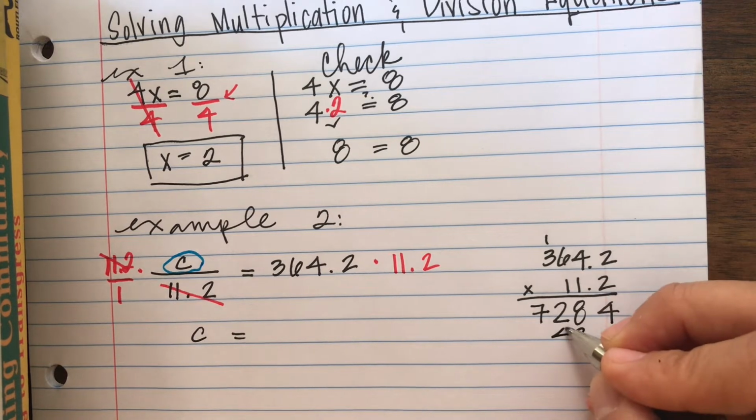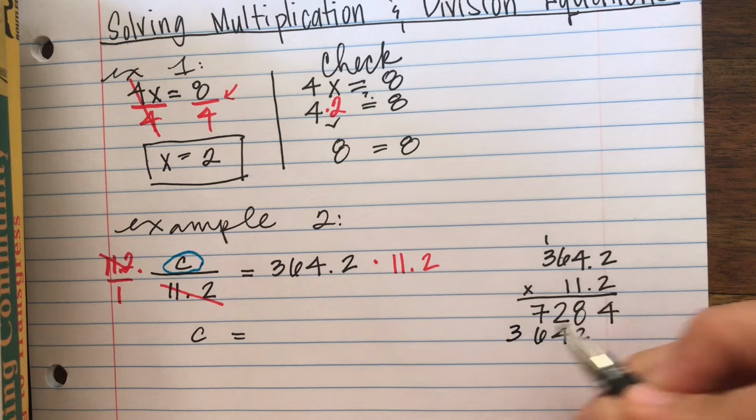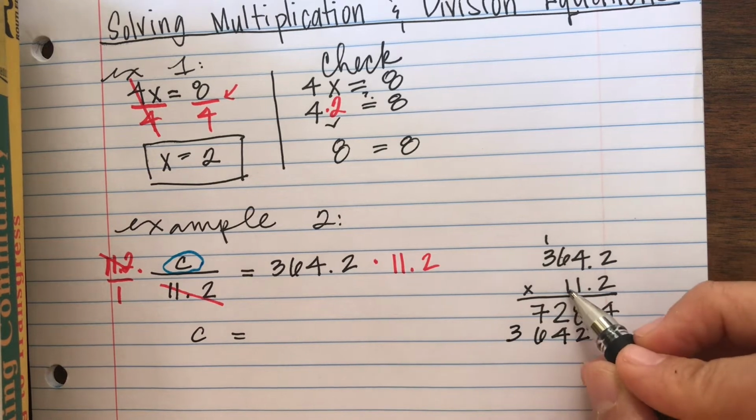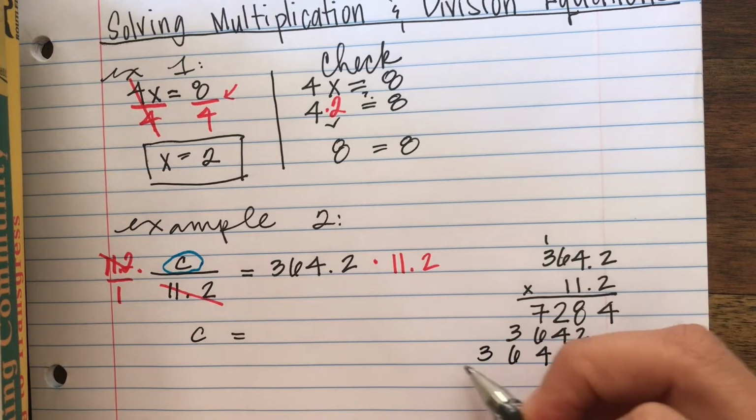1 times 2 is 4. 1 times 6 is 6, and 1 times 3 is 3. Repeat that for the next number. 1 times 2 is 2, 4, 6, and 3.